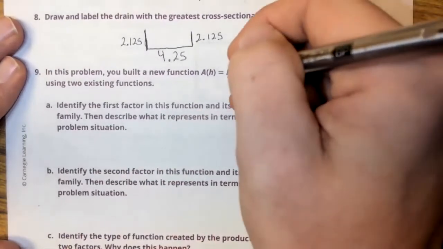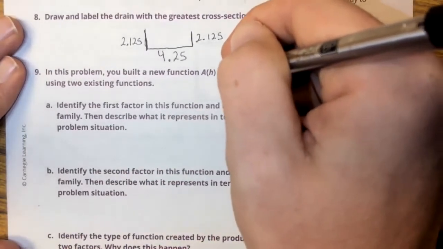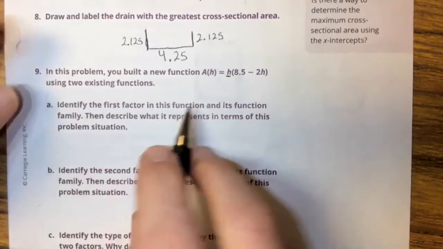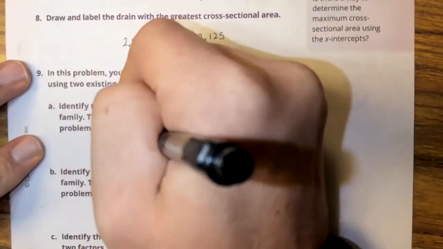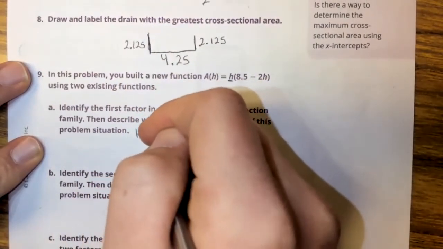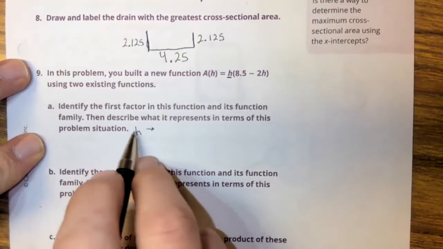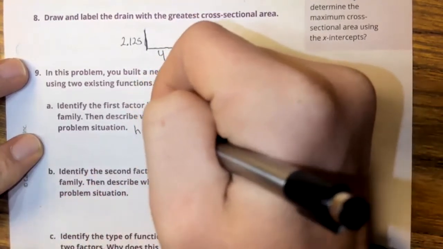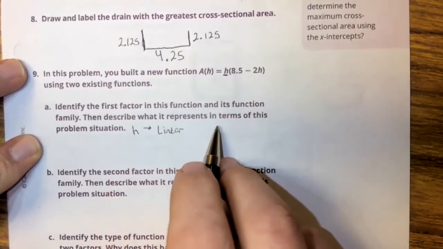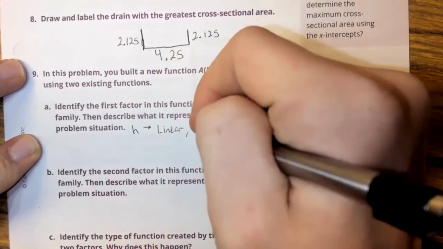So the first factor is h. Since it has an exponent of 1, we just have the one variable there. It is linear. And in terms of what it represents for this problem, that represented the height.